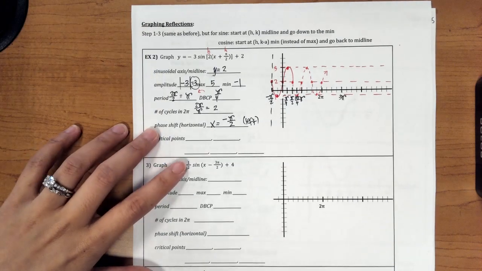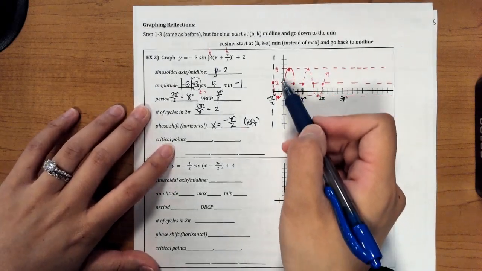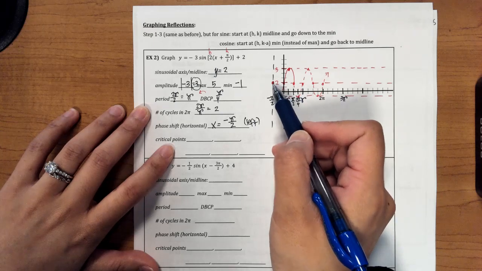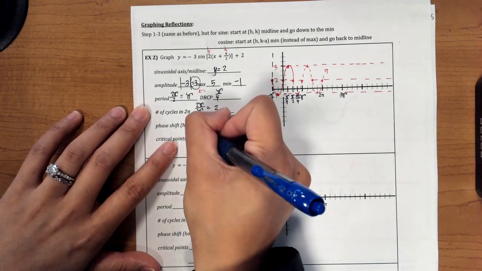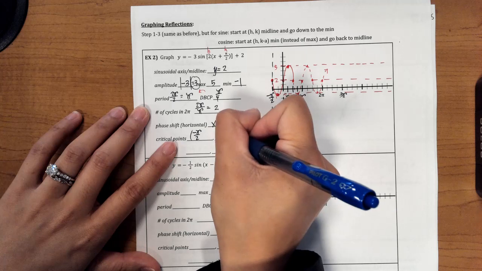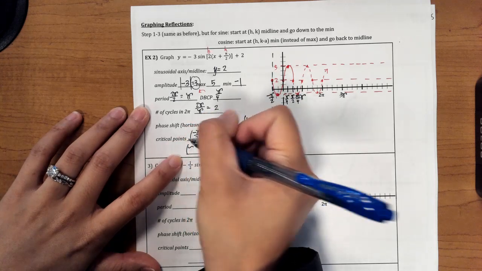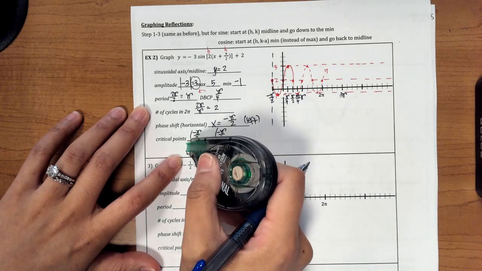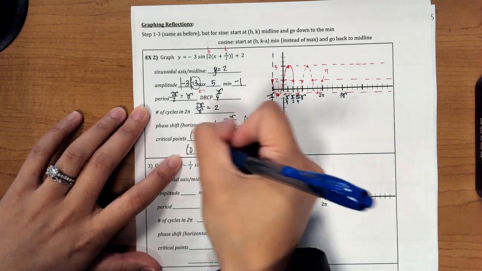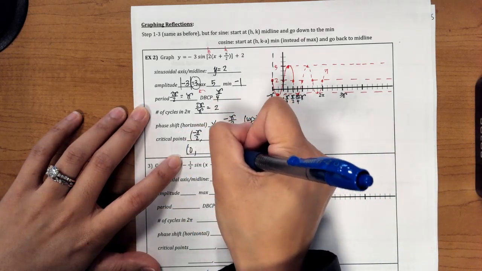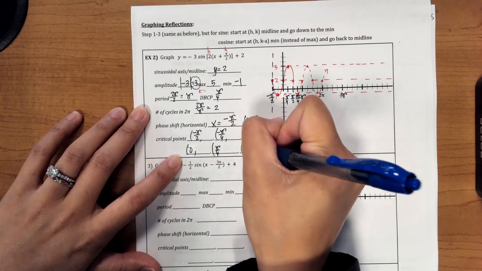Okay, so let's write our critical points. Please don't start at 0 here. We're going to start at our shifted x value, which is negative pi over 2. Then we have negative pi over 4 as our next point. We have 0. Pi over 4, and then pi over 2.